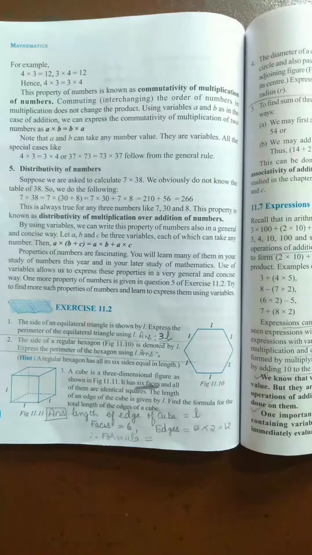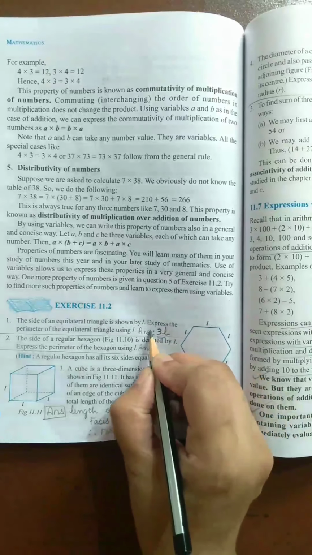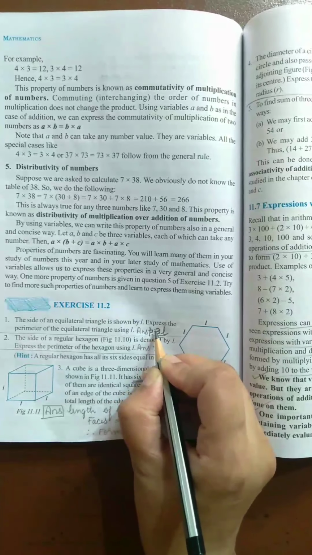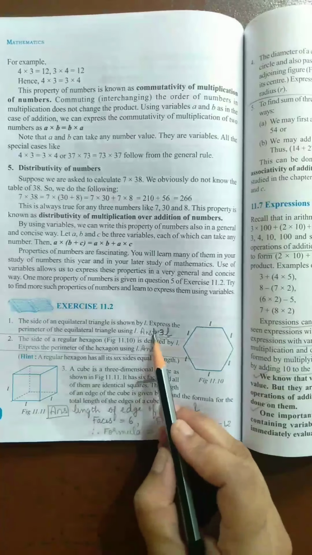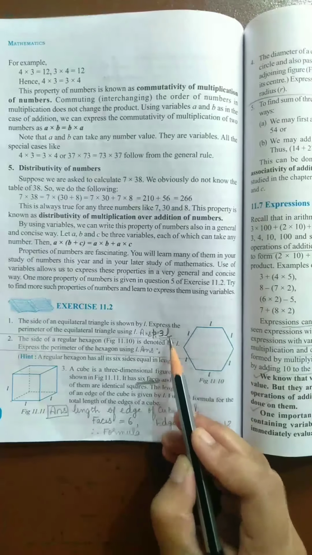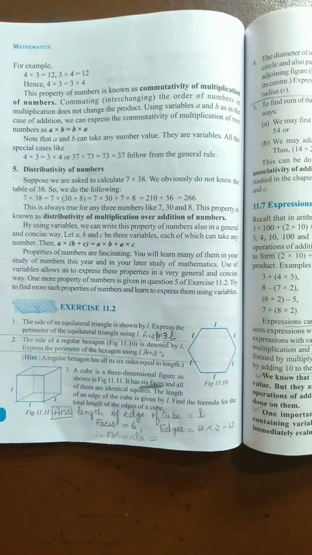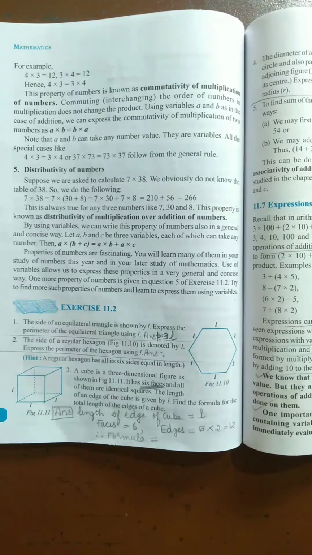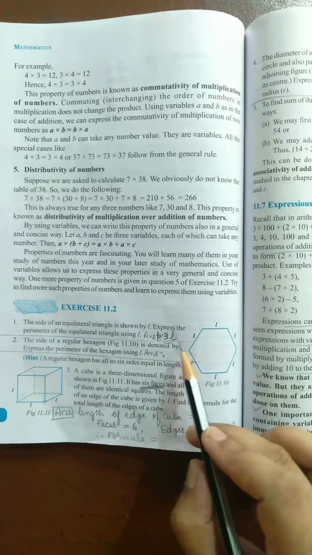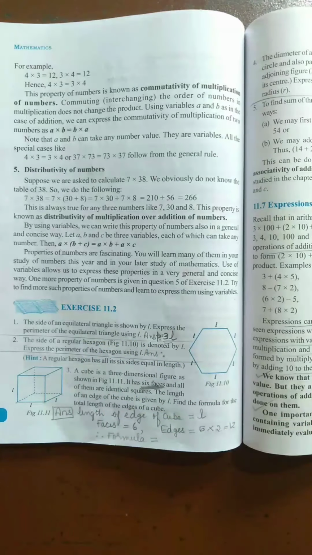Answer. Let L be the side of the equilateral triangle. The number of sides is equal to 3. Therefore, the perimeter of the equilateral triangle, expressed as P, will be equal to 3L, where 3 is the number of sides and L is the side of the equilateral triangle. Therefore, 3L is the answer for the first question.